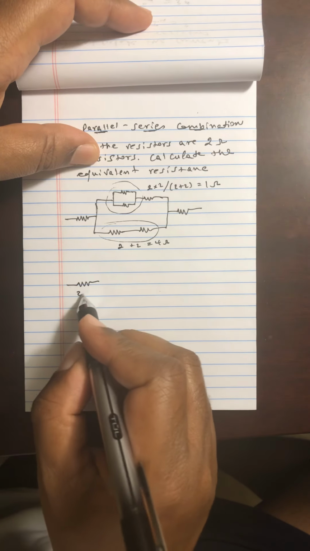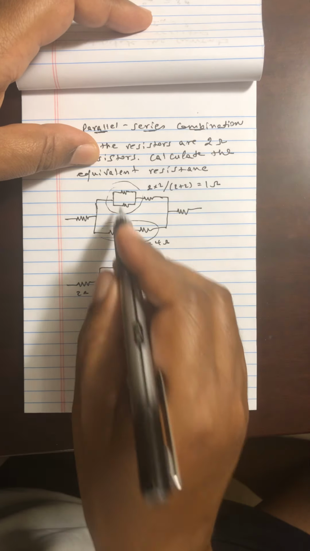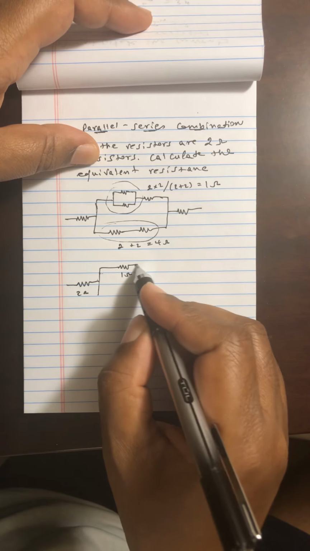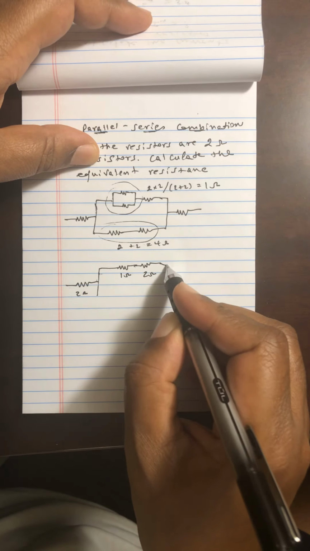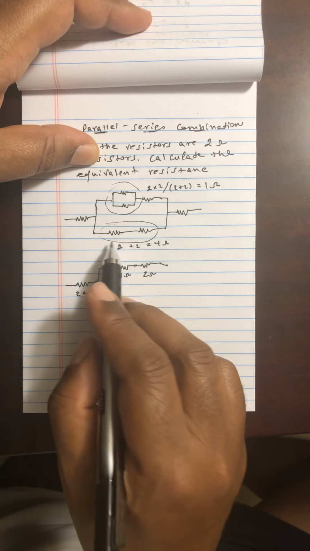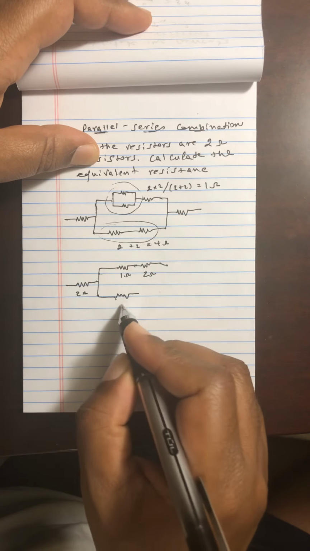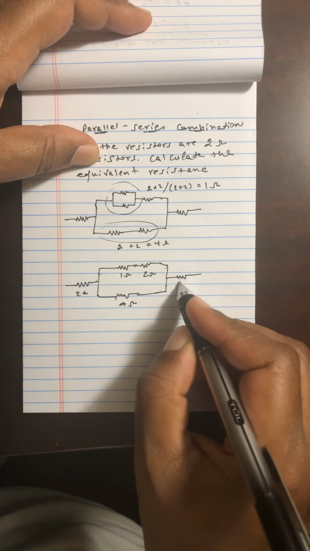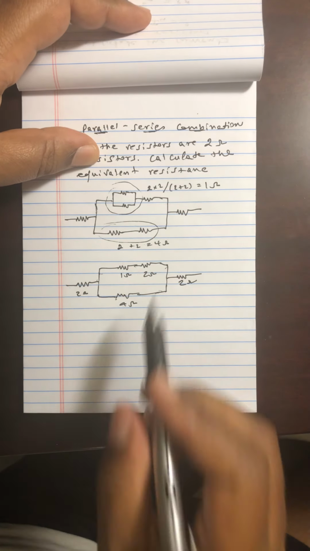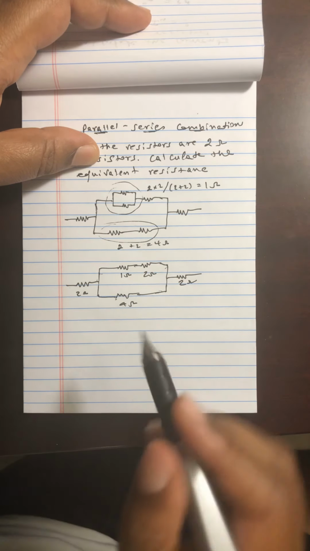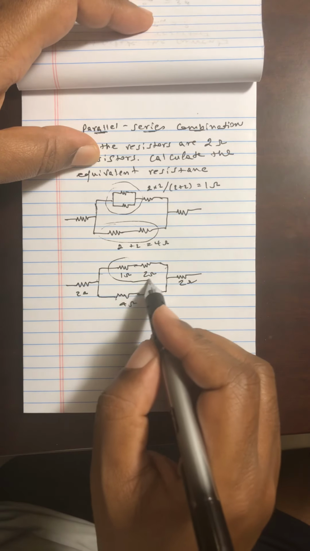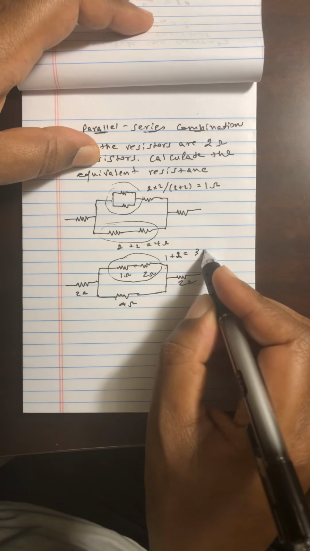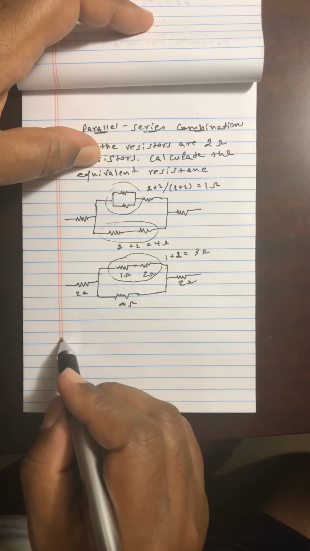We've got this 2 ohm resistor over here. Now this combination is 1 ohm. Okay, and we still have this 2 ohm resistor over here. And then from here we have this combination over here, which is 4 ohm, and then these are connected like this, and then we have this 2 ohm resistor over here. And now we see that these two resistors are in series. So we can combine them together. That is 1 plus 2, that is 3 ohms. Okay, so we can simplify this circuit to the following.